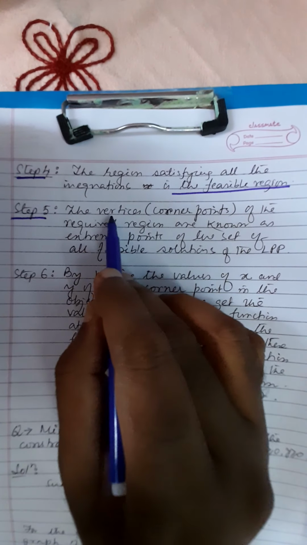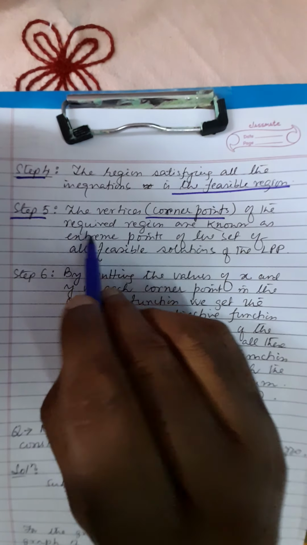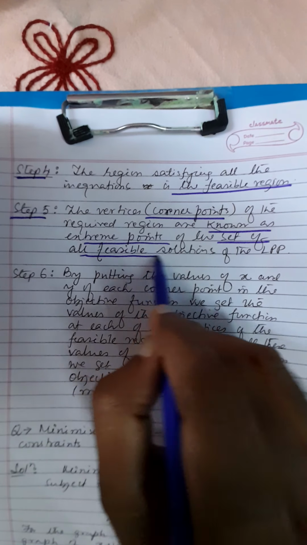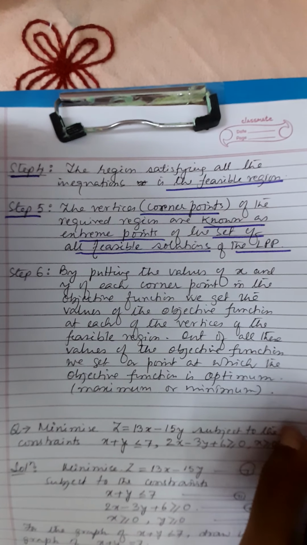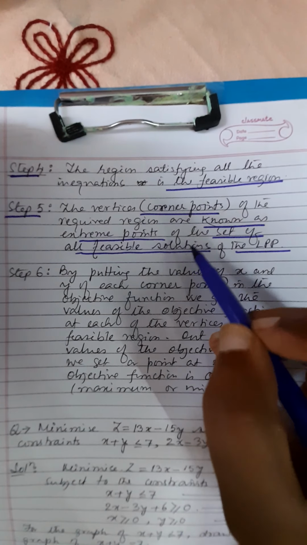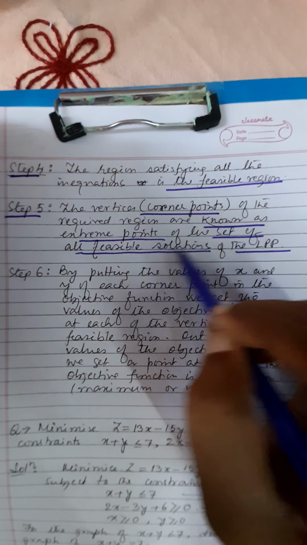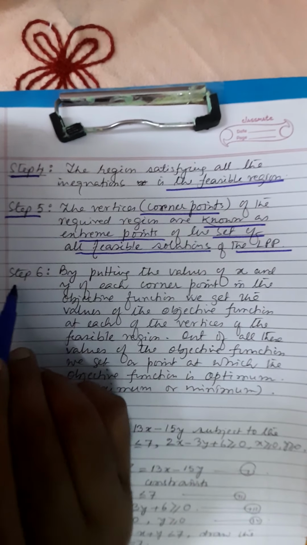Step 5. The vertices or corner points of the required region are known as the extreme points of the set of all feasible solutions of the LPP. Okay, the corner points, that is the point of intersection of the lines, that is called the corner point, or vertices of the required region, known as the extreme points of the set of all feasible solutions of the LPP.